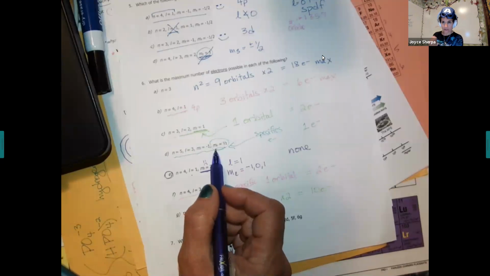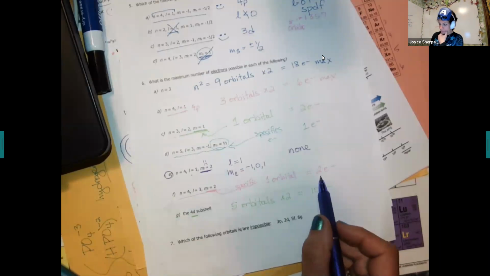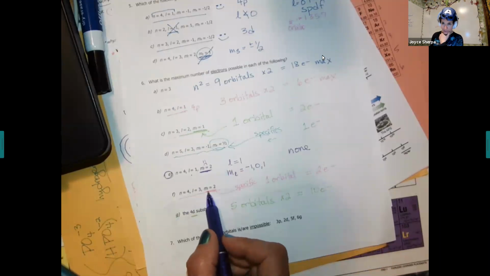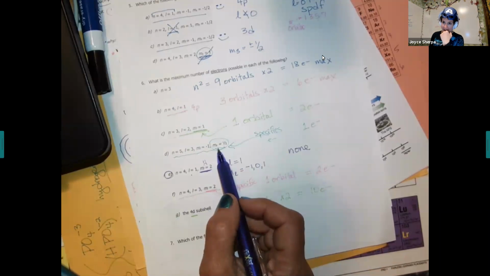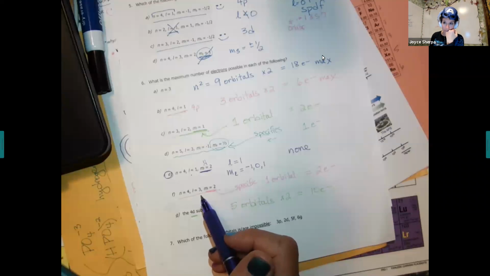Could you talk about number D? This one? Yeah. What about it? How did you get 1? Because the MS is given, the spin is given. If the spin's given, it's telling you which of the 2 electrons. So if this one has 2, it's because there's 2 MS possibles, positive 1/2 and negative 1/2. If you're given the MS, you're told which electron it is. Okay, could it be a -1/2? It could have been. And that would still be 1 electron? Yes.